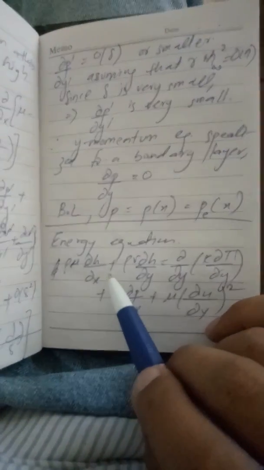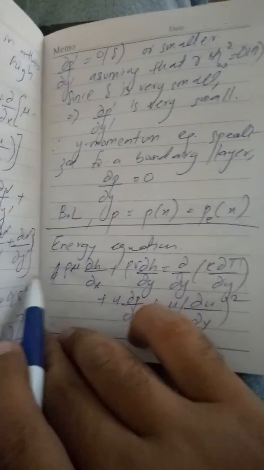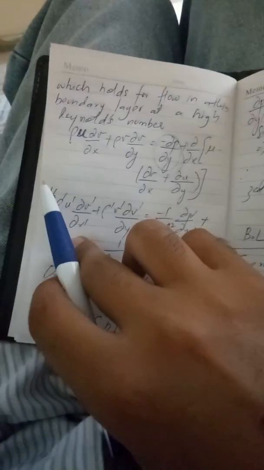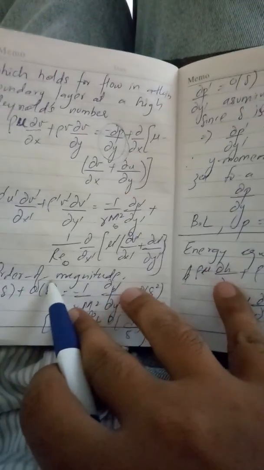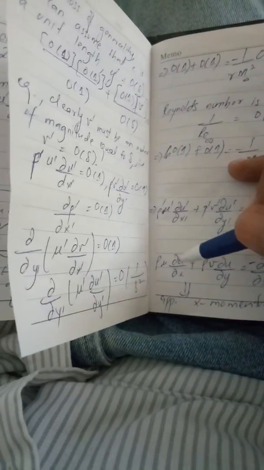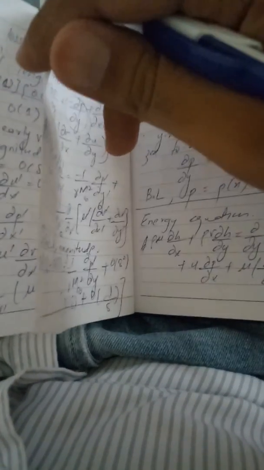Energy equation will be represented, and we just have to replace it by h. Wherever there is v, it has been replaced by h, and over here, that is the basic equation. Let me go back to the basic equation.